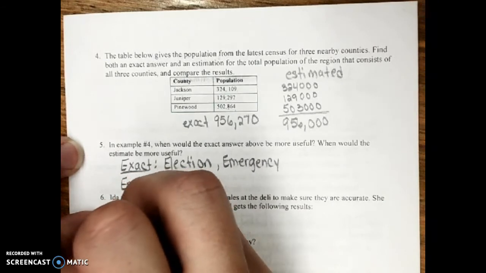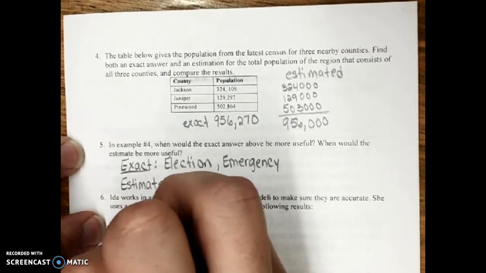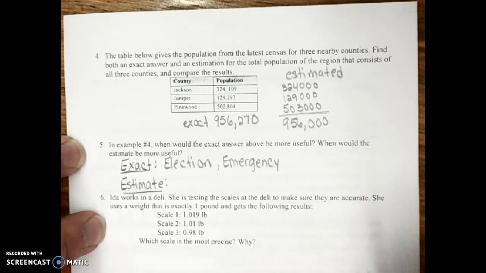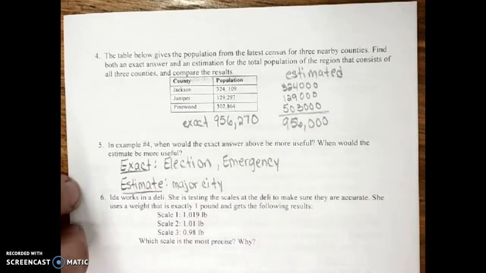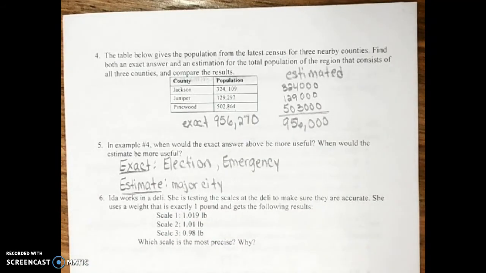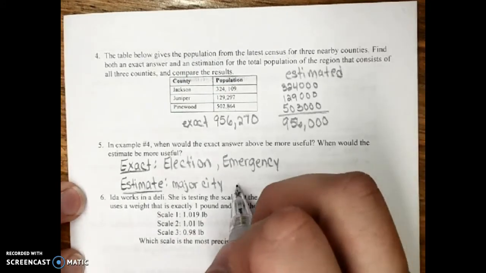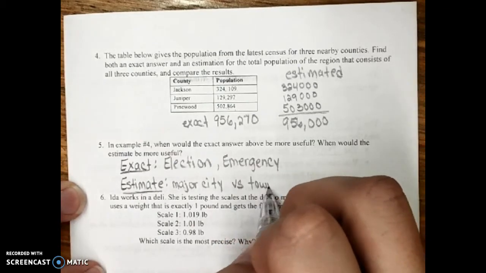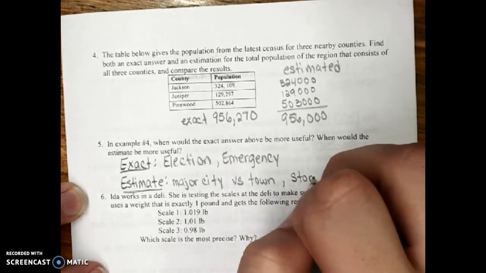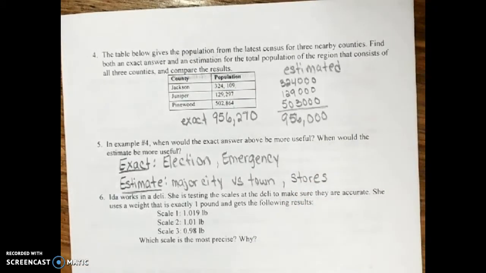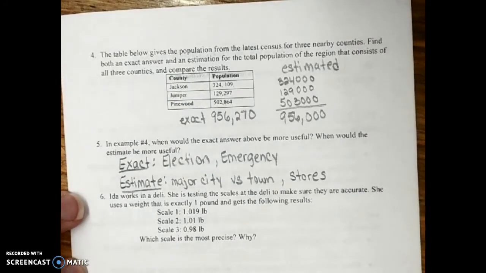Now, an estimate would be useful for a regional population when we're talking about, do we have a major city? So if you just estimated the population around our area, Pierce, Ware, Brantley counties, you would see that we don't have a major city, as if you would have compared some counties up in the metro Atlanta area. They're much larger, okay? So that's a major city versus if you just have small towns. You also need to know an estimate if you want different stores to come to town, because you're not going to get Target in Waycross if you don't have a whole lot of people, especially since we already have Walmart.